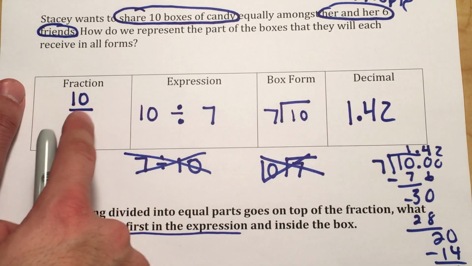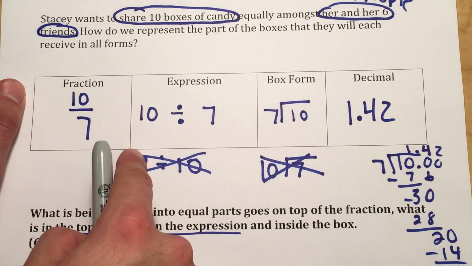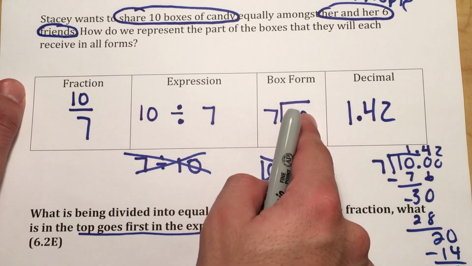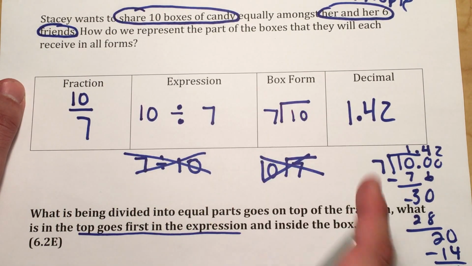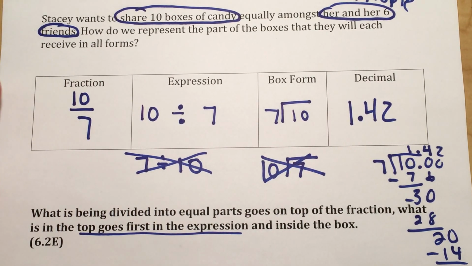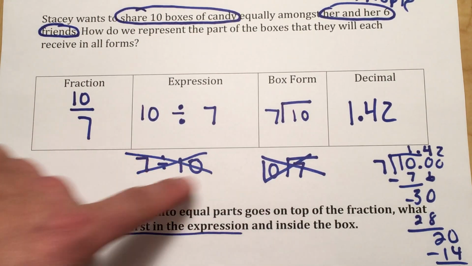And then we could change this to a decimal. And this is representing a fraction in all 4 different forms. So 10 over 7 is the same as 10 divided by 7 as an expression, is the same as 10 in the box and 7 outside, and that is the same as 1.42. Again, order is very important. I can't flip these backwards or my answer is going to be wrong.